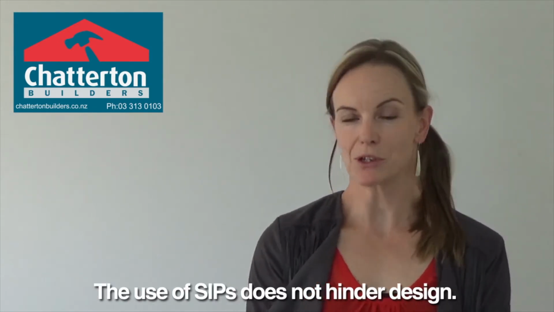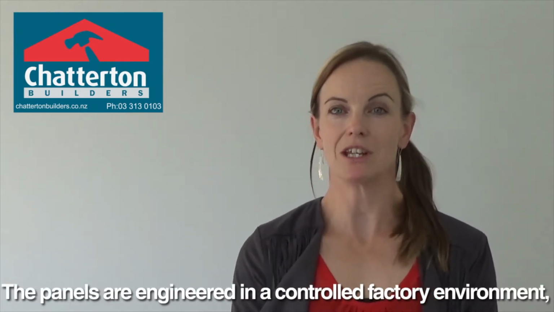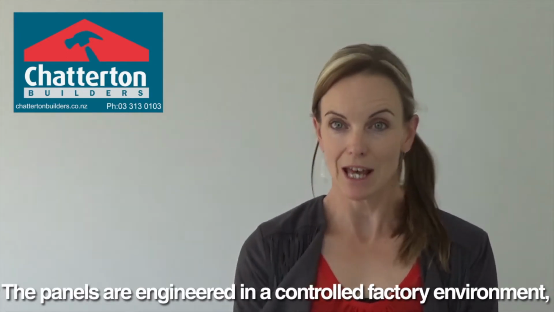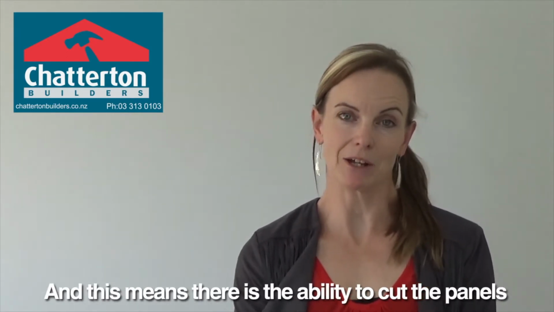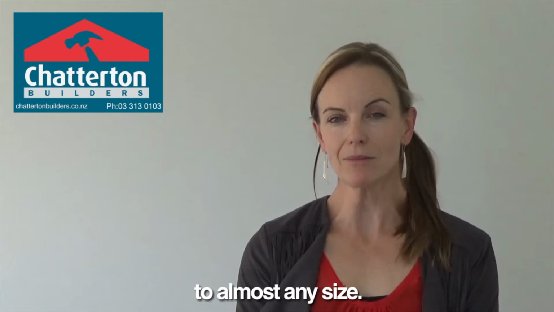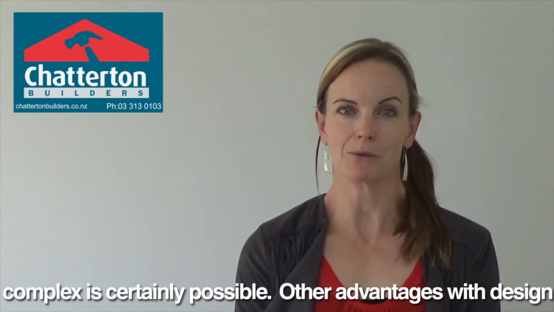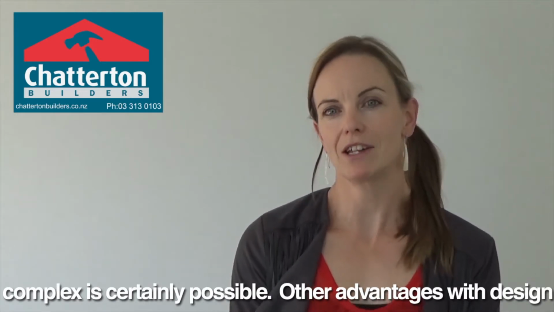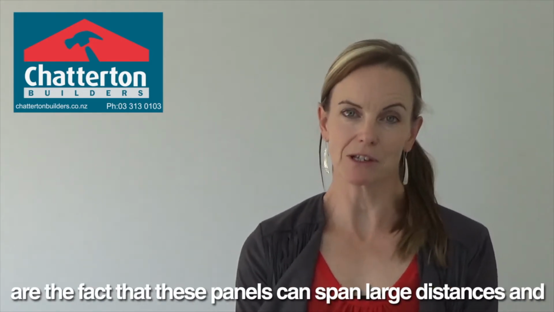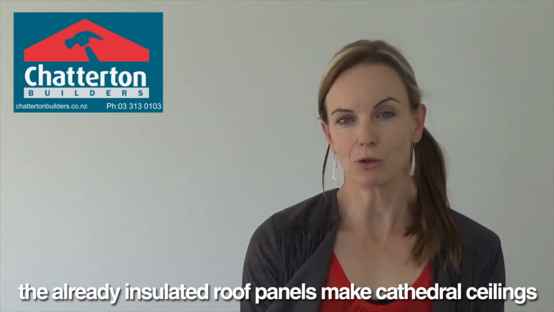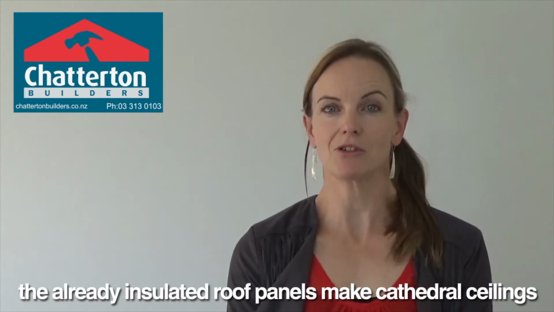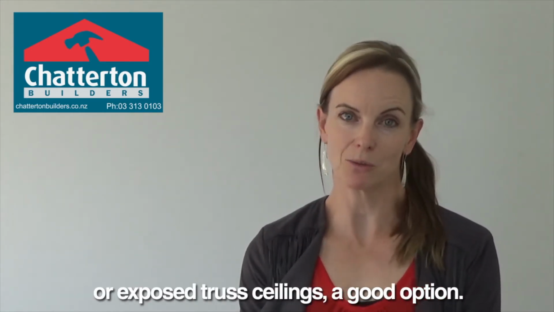The use of SIPs does not hinder design. The panels are engineered in a controlled factory environment, and this means there is the ability to cut the panels to almost any size. As in most cases, simpler is cheaper, but complex is certainly possible. Other advantages with design are the fact that these panels can span large distances, and that already insulated roof panels make cathedral ceilings or exposed truss ceilings a good option.